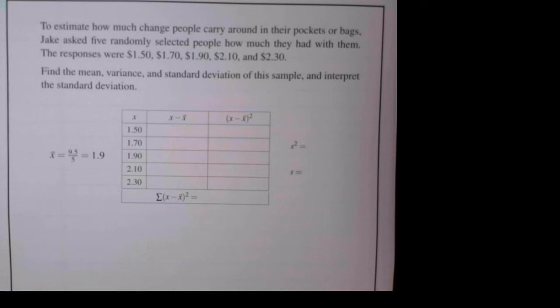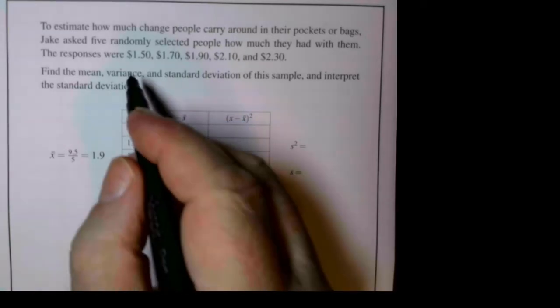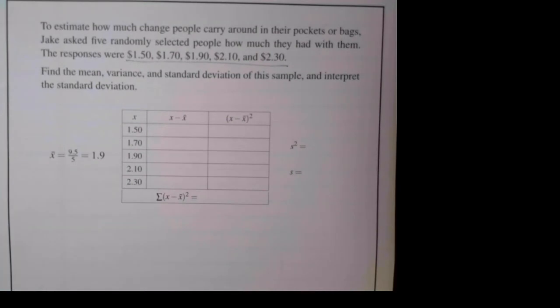To estimate how much change people carry around in their pockets or bags, Jake asked 5 randomly selected people how much they had with them. The responses were, well, these numbers. Find the mean, variance, and standard deviation of this sample and interpret the standard deviation.